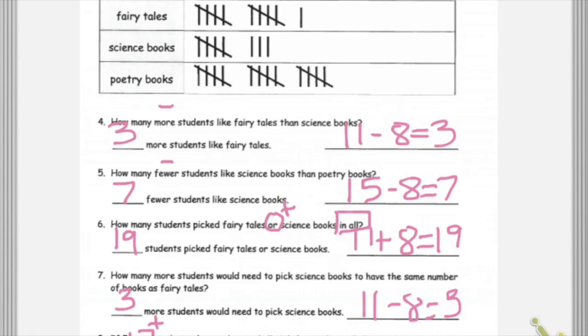Number 7 says how many more students would need to pick science books to have the same number as fairy tales. That one was kind of tricky. We know how many more means we're going to compare, which means we're subtracting. But what we needed to do was take the number of people who like fairy tales, subtract the number of people who already like science books, and we know that 3 more students would need to pick science books in order to have the same number.